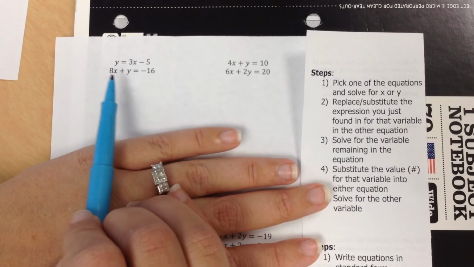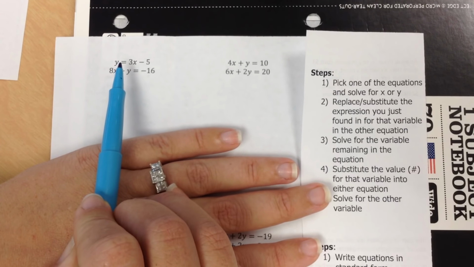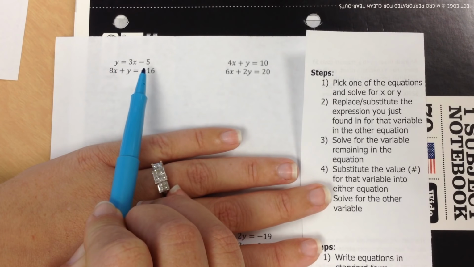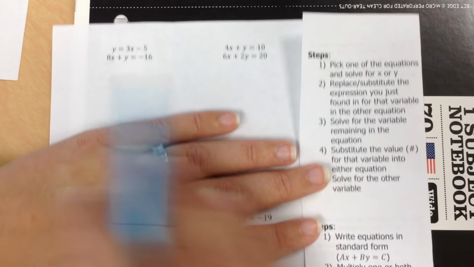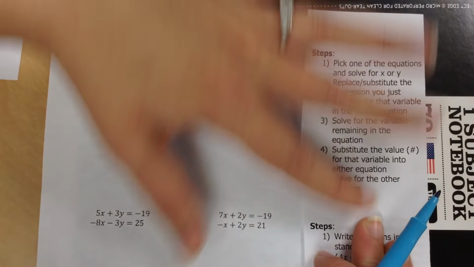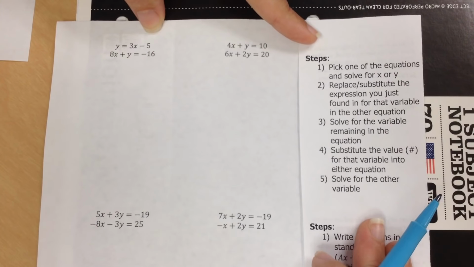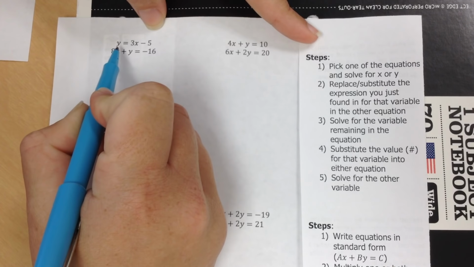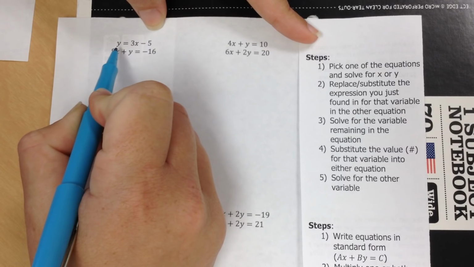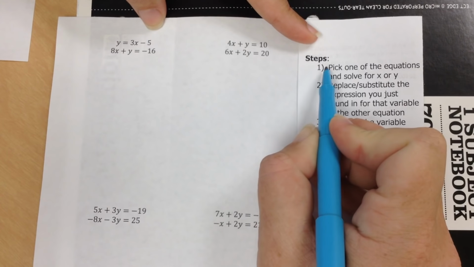So on the first problem, we've got 2 equations here, and with substitution, we want to pick the one that is already solved for x or y, if we can. If there's one that's not already solved for, then we want to pick the easier of the 2. So looking here, you'll notice that y has already been solved for. It's already by itself. So basically, we're good with step 1.